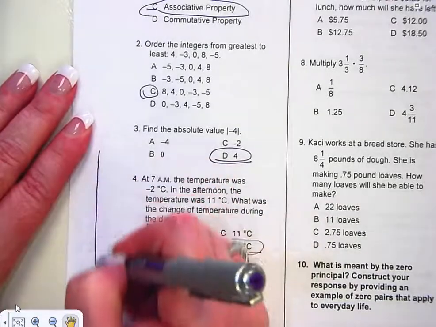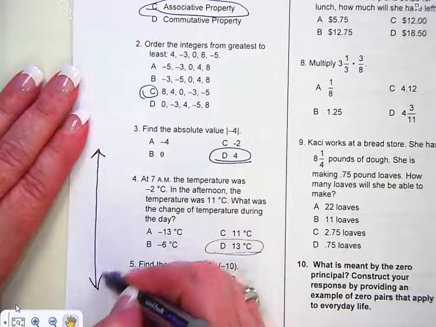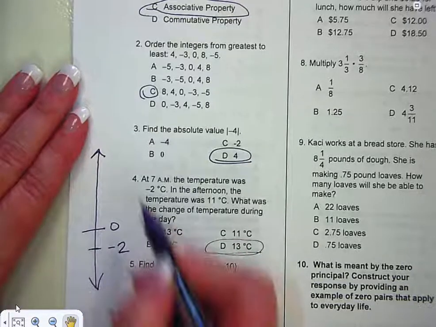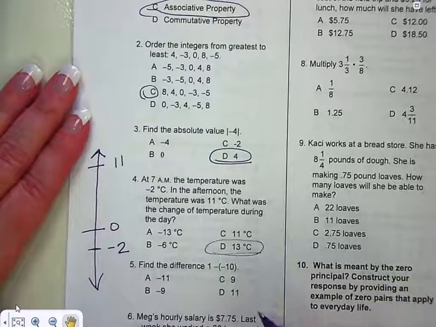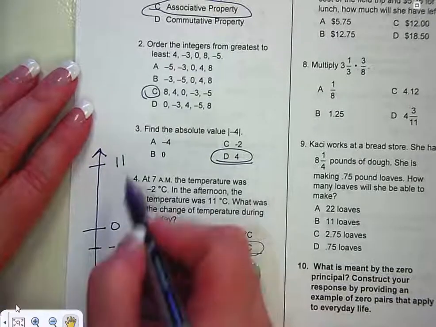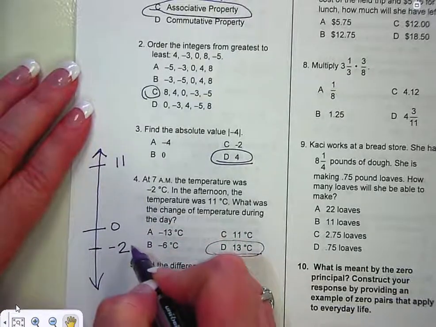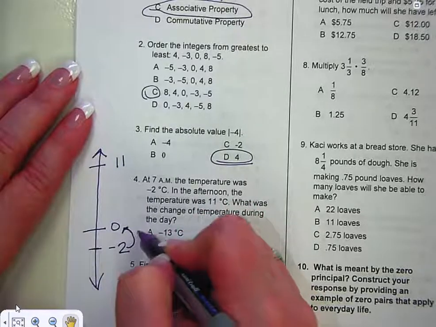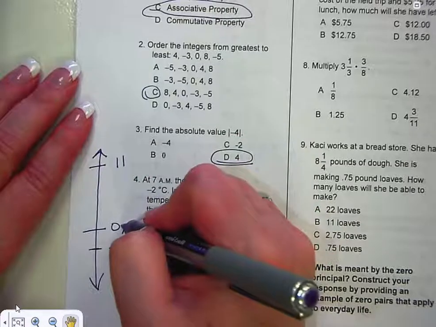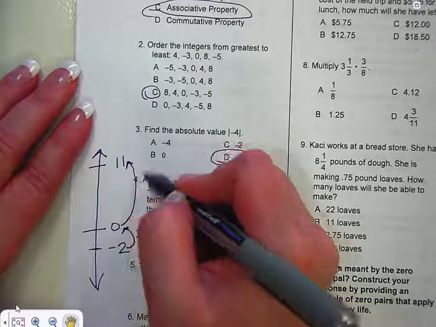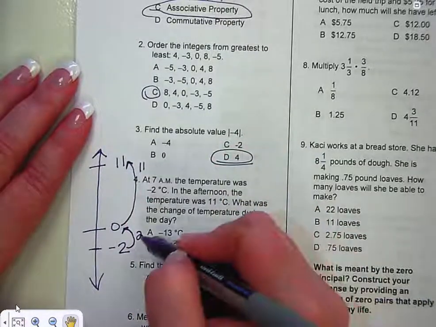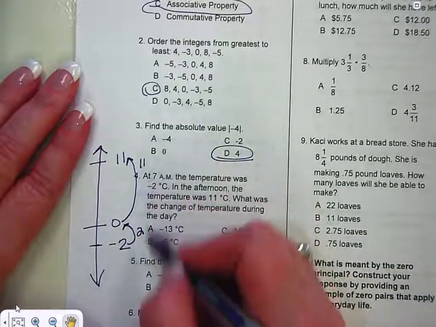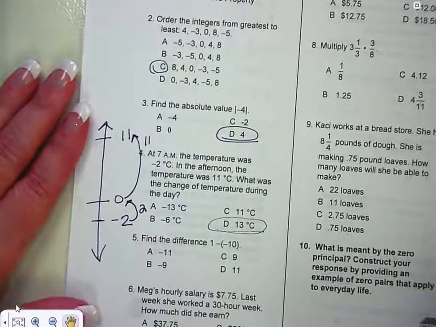If I'm on a thermometer here, here's 0, -2 is here, and 11 is here. So what's the distance? How far apart? Well, to get from -2 to 0 is a jump of how many places? 2. And then from 0 to 11 is a jump of 11 places. And 2 plus 11 is 13. Distance, how far apart things are, is always positive.